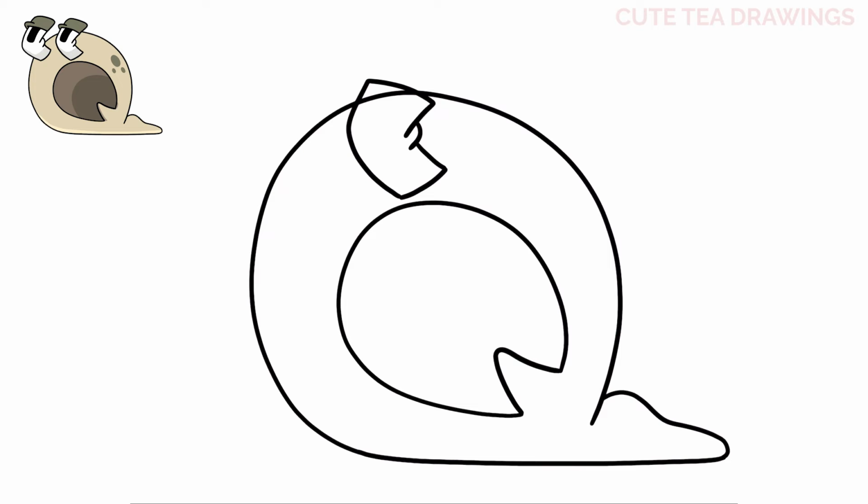Next, let's hop up to the top left and let's add a curve. And then let's finish off the top with a rounded rectangle shape like this. Now let's erase the overlapping line inside. And lastly, for this eye, let's draw a rectangle shape inside like this. And then color it in black.